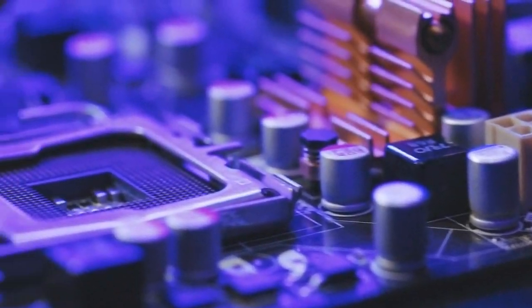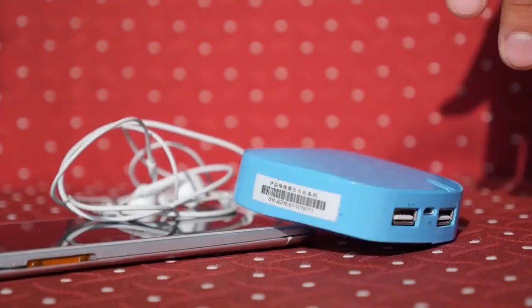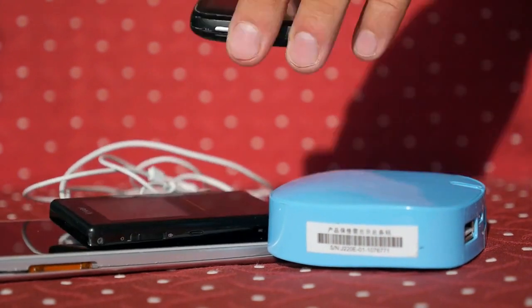11. Connectors and headers. Motherboards have a variety of connectors and headers for peripherals and internal components. These include fan headers, USB headers, front panel connectors for power buttons and LEDs, and more.